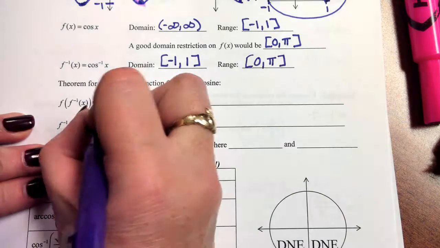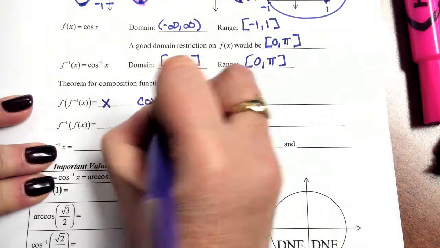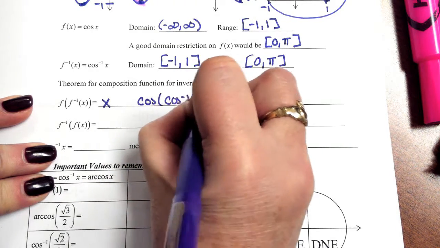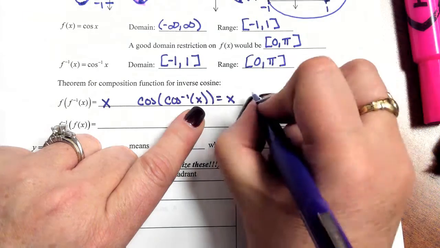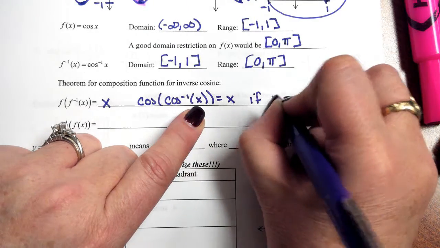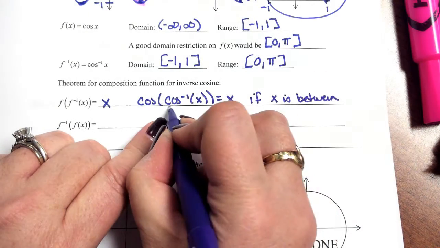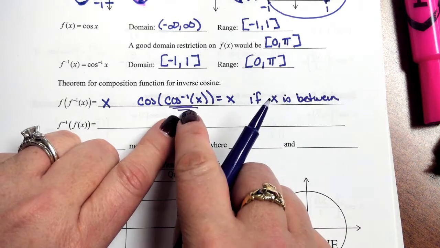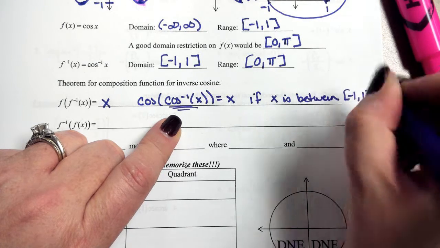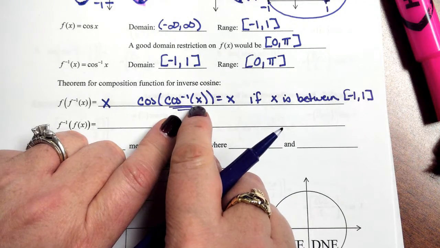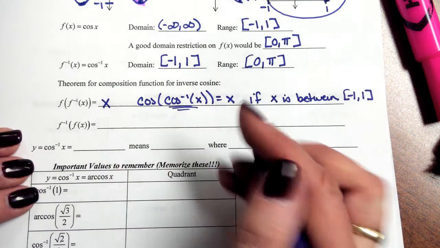So the composition theorem for this to be equal to x, in other words, when you take cosine and do a composition with inverse cosine, it has to be equal to x only if x is between whatever the domain is for inverse cosine, which is between -1 and 1. So this number has to be between -1 and 1 in order for it just to be x, for that cancellation to occur.